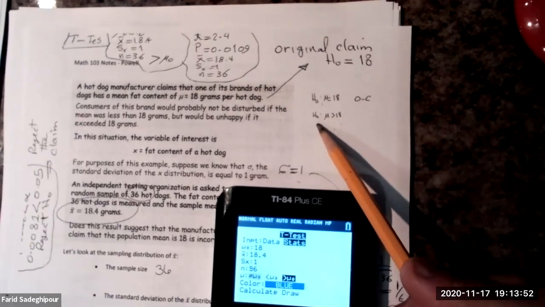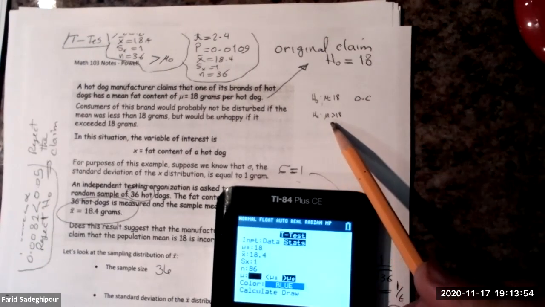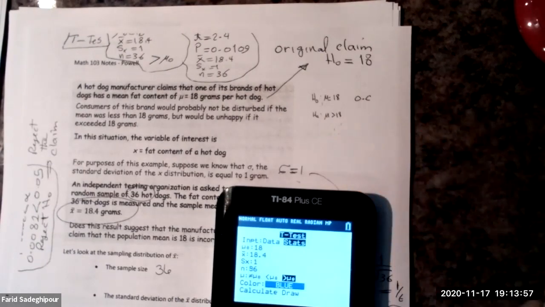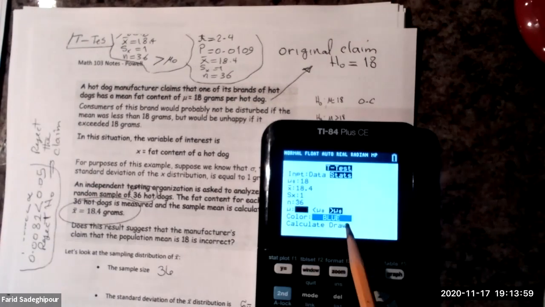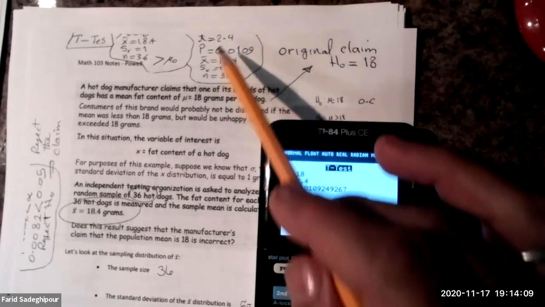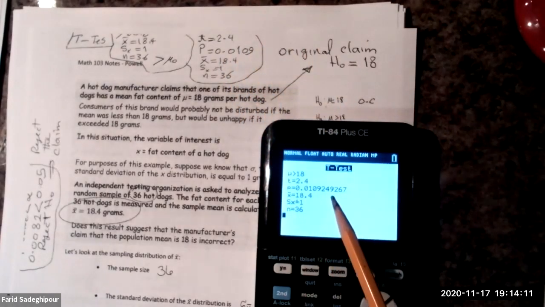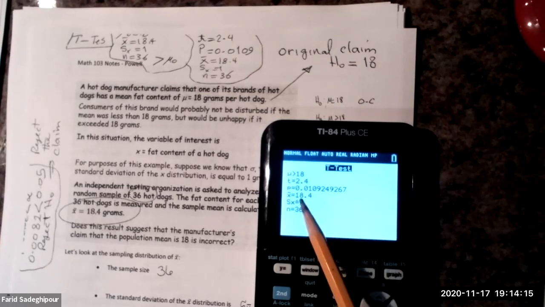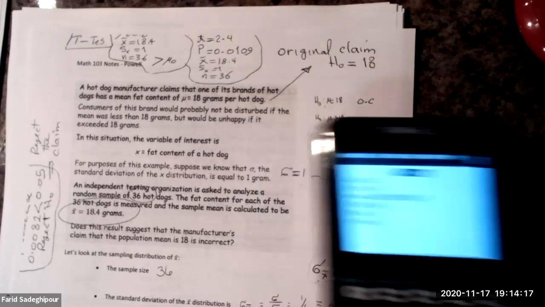The symbol of HA, the alternate hypothesis, which is greater than, is what you need to use in the calculator, which we already have here. Then it gives you the value of t, which is 2.4, and I have it here. The p-value is the value that you always compare with alpha, which is 0.01, okay?